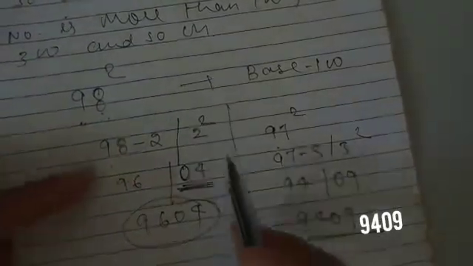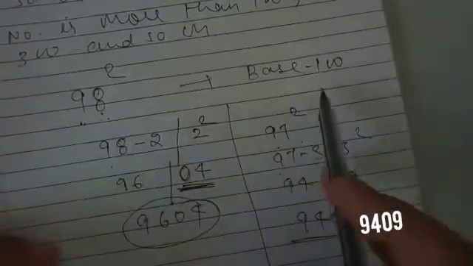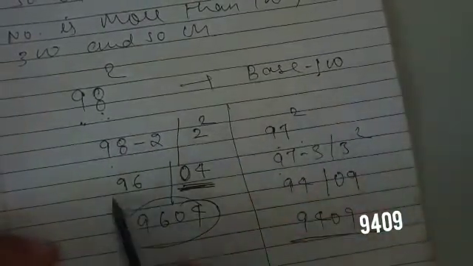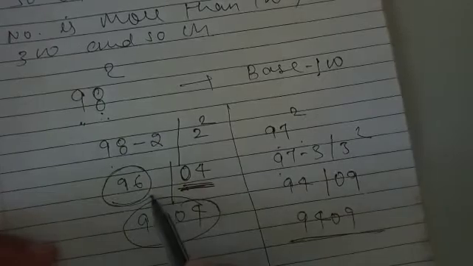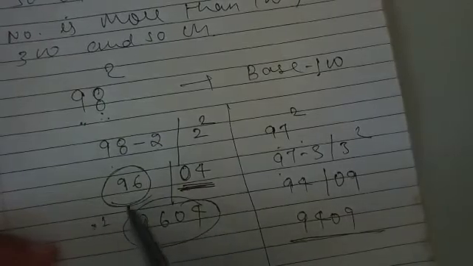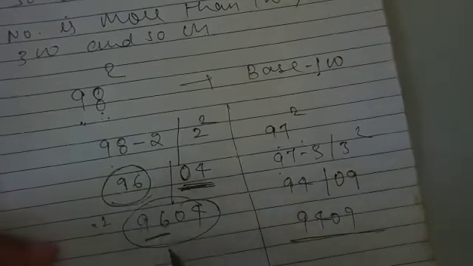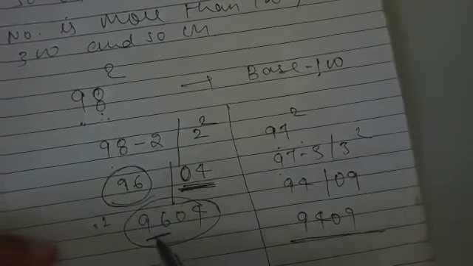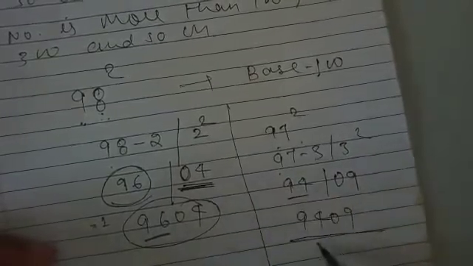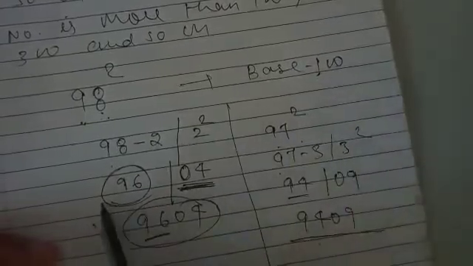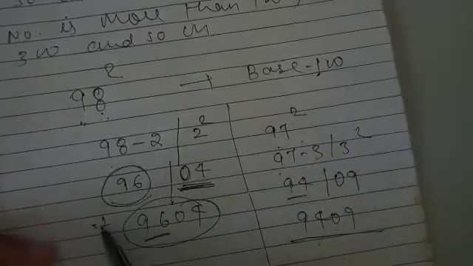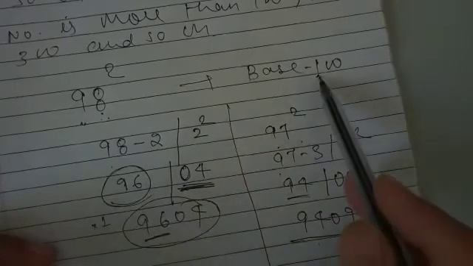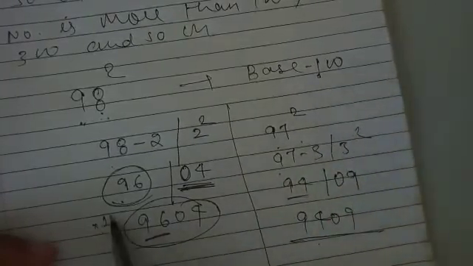Now one thing which we have to note here is, here the base was 100, therefore the left hand part of the calculation has to be multiplied by 1. Since any number multiplied by 1 will give the same answer, that's why we got the same 96 here, same 94 here. So whatever is the base, we have to multiply the left hand part of the calculation with that base. If the base is 100, we have to multiply by 1. If the base is 200, we have to multiply by 2.